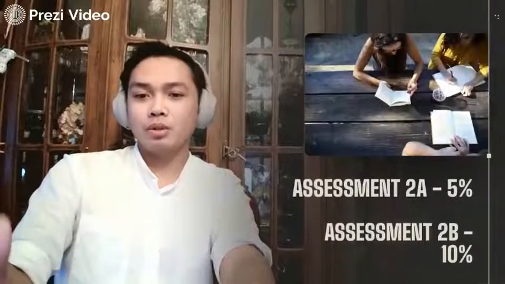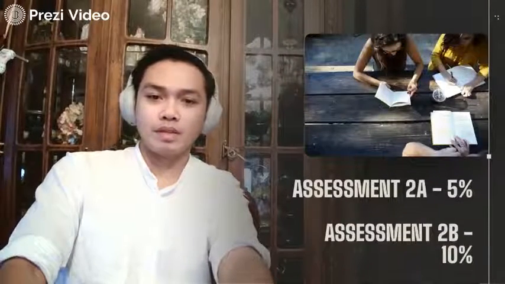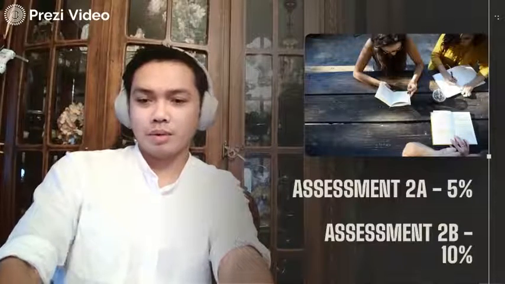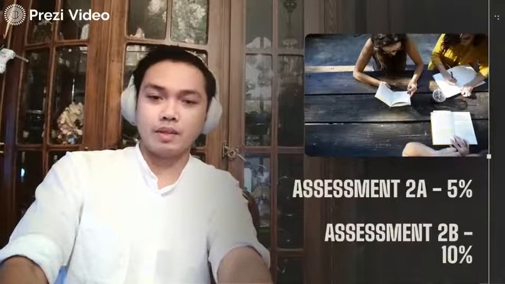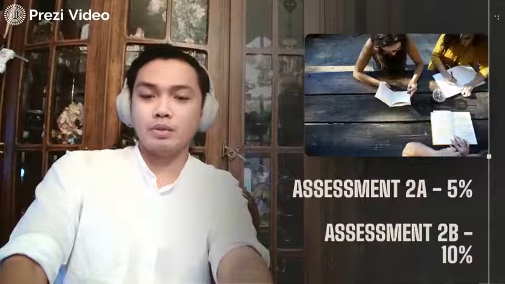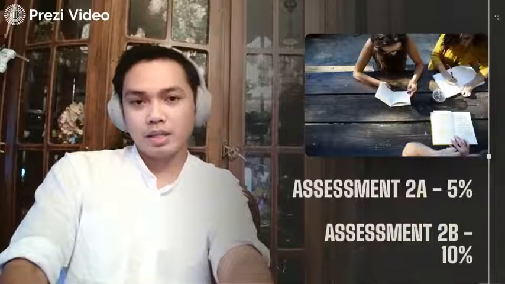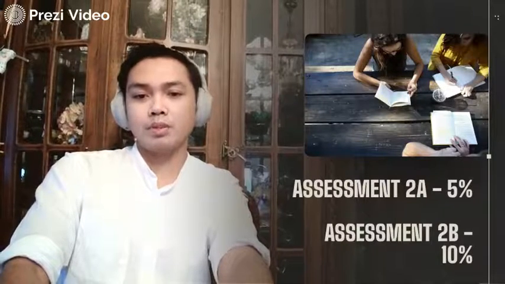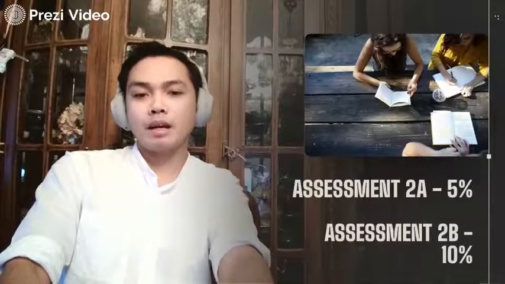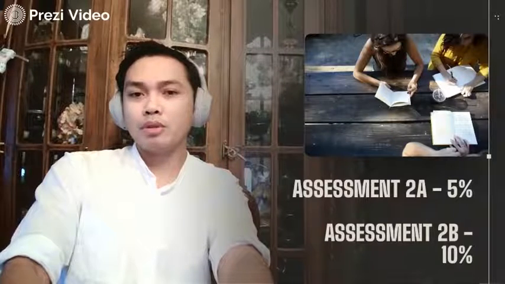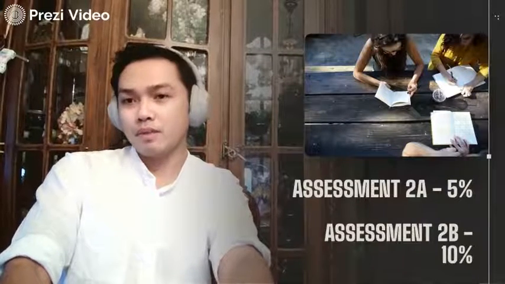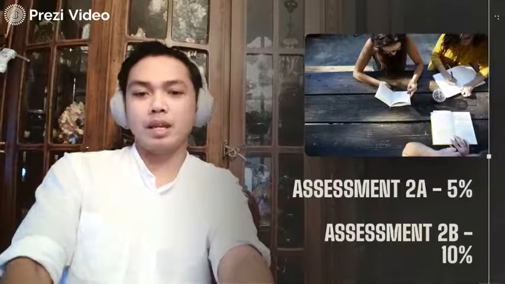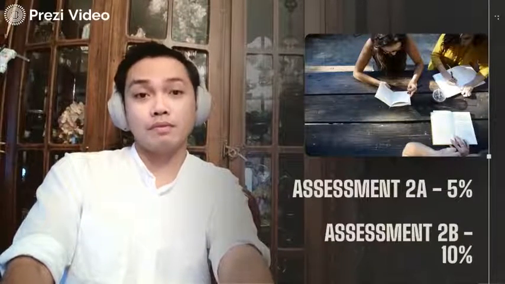Okay, now let's go back to the specifics of the assessment. Assessment 2 carries 15% altogether, but it is divided into two parts. Assessment 2A, which is an individual assessment, carries 5%, while Assessment 2B, the group assessment, carries 10%. Combining both parts gets you 15% altogether. Before I explain Assessment 2A, let us start with Assessment 2B first.